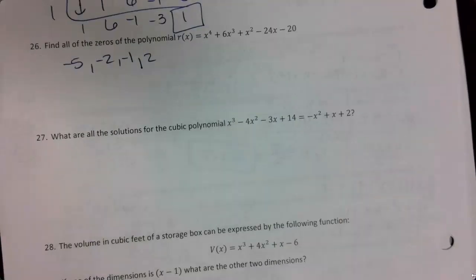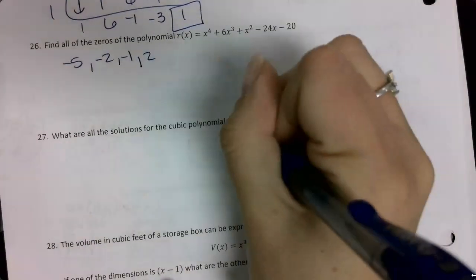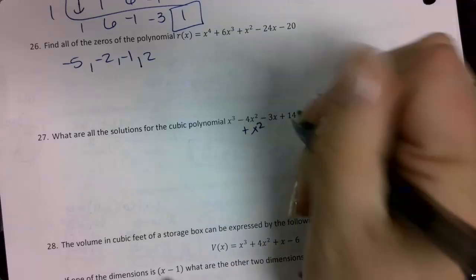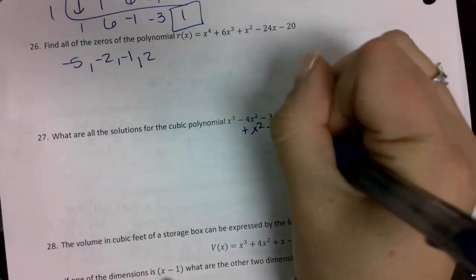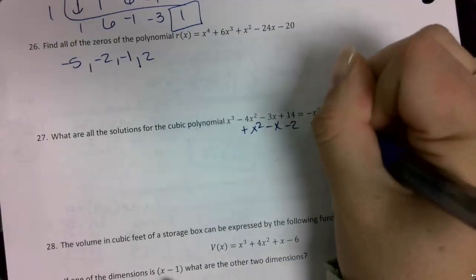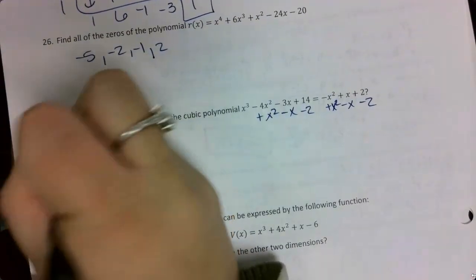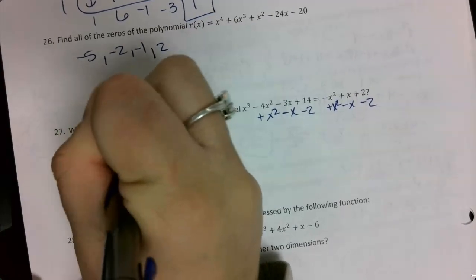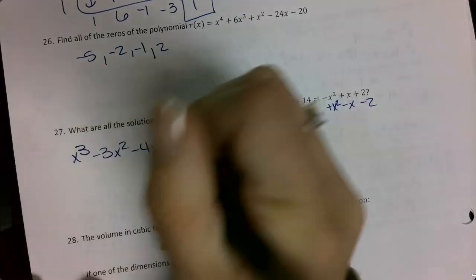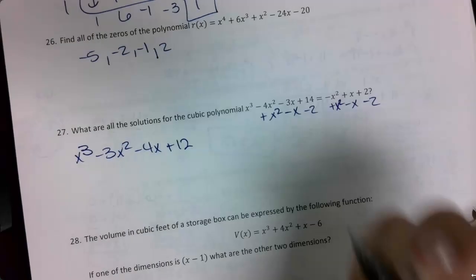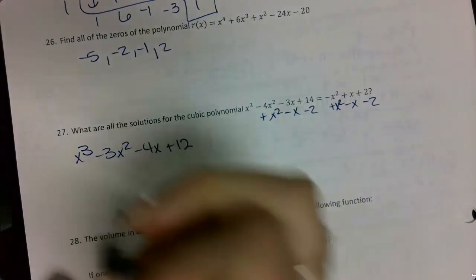This next one wants me to find all the solutions for this cubic one, so I need to first get everything over on the same side. I'm going to add x squared, subtract x, and subtract 2. That gets me x cubed minus 3x squared minus 4x plus 12. I can, again, factor by grouping.